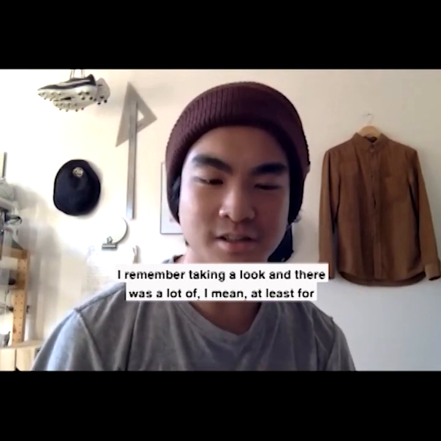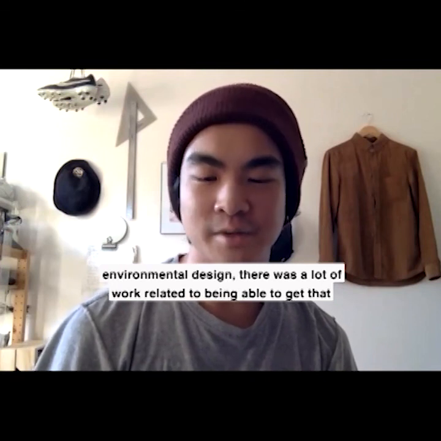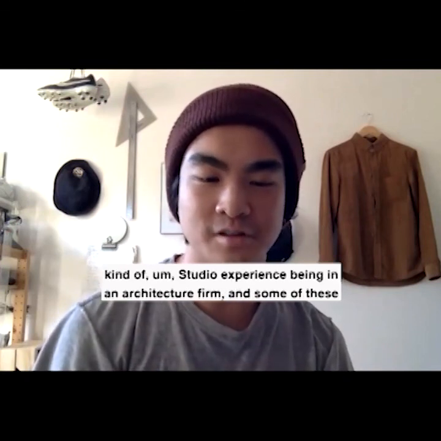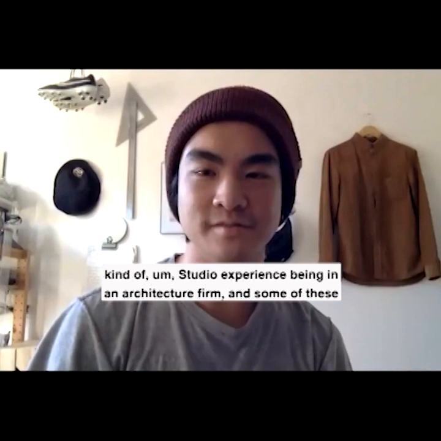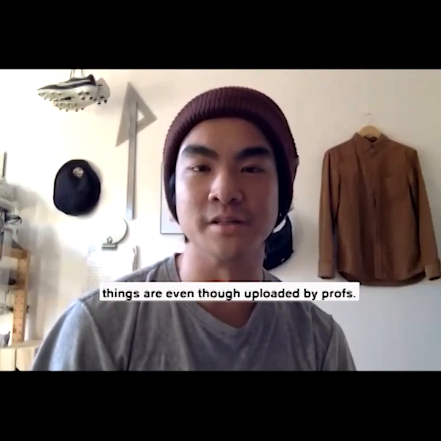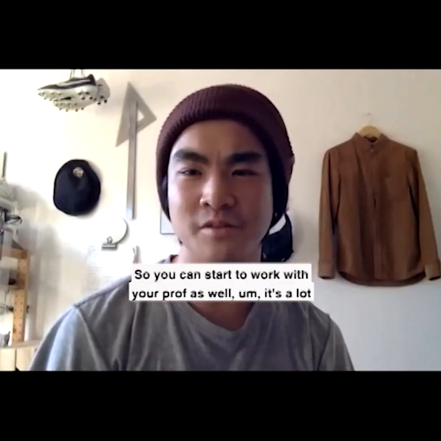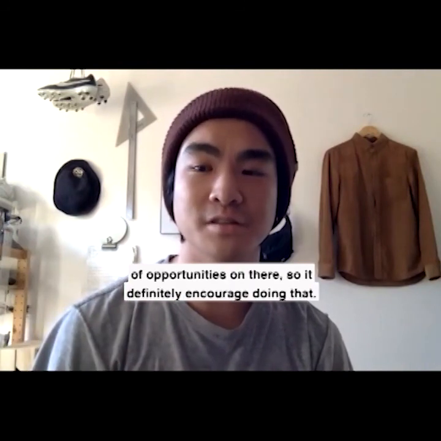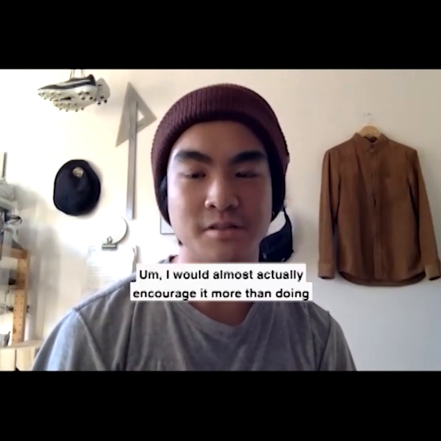I remember taking a look, and at least for environmental design, there was a lot of work related to being able to get that kind of studio experience in an architecture firm. And some of these things are even uploaded by profs, so you can start to work with your prof as well. There's a lot of opportunities on there, so I definitely encourage doing that.